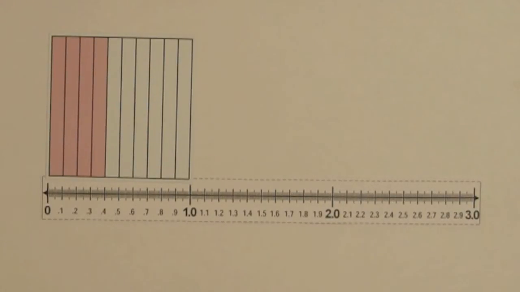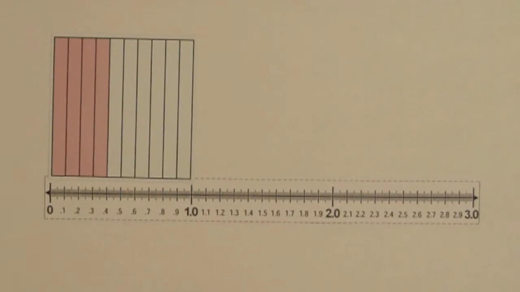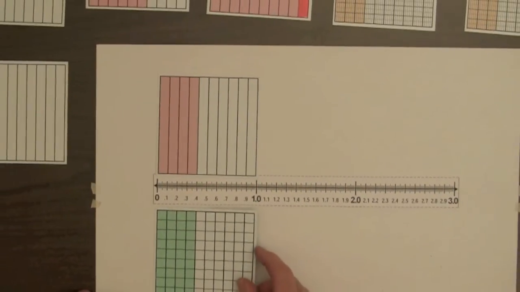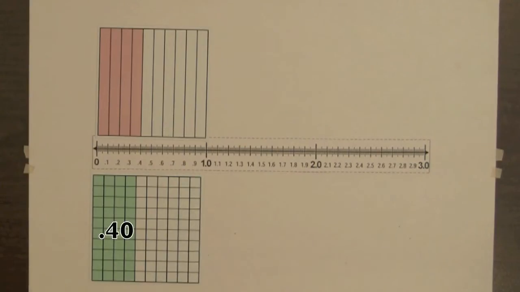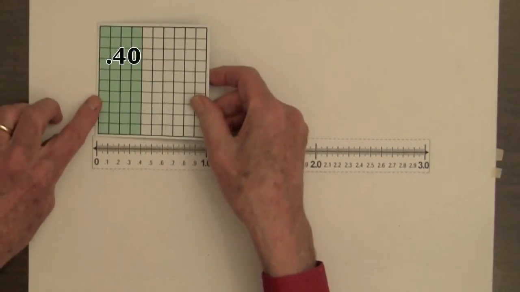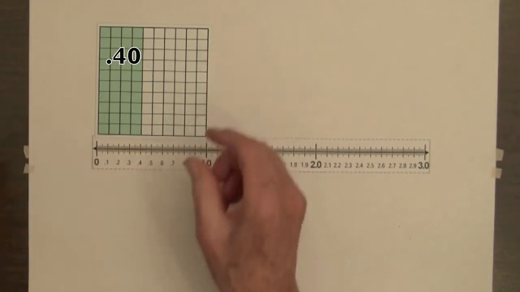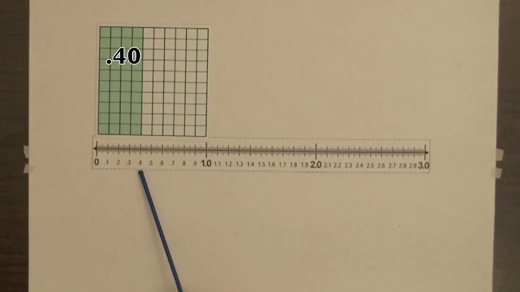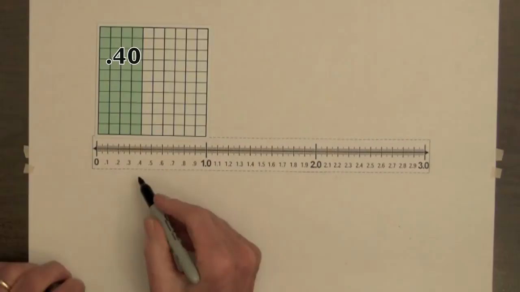For example, 0.4 was located by using the square with 4 parts shaded out of 10. The shading ends at this point, and we label that point 0.4. Notice that the green square for 0.40 has the same amount of shading as the red square for 0.4. So when we place the green square with 40 shaded parts out of 100 on the number line, its shading stops at the point 0.4. So either the decimal 0.4 or the decimal 0.40 can be used to label this point.